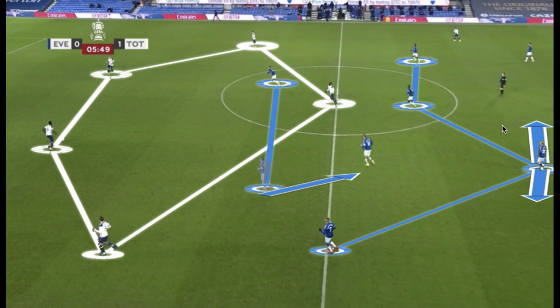So this was just a quick, brief analysis comparing the two 4-4-2s. Everton ended up winning 5-4 and moved to the quarterfinals of the FA Cup.